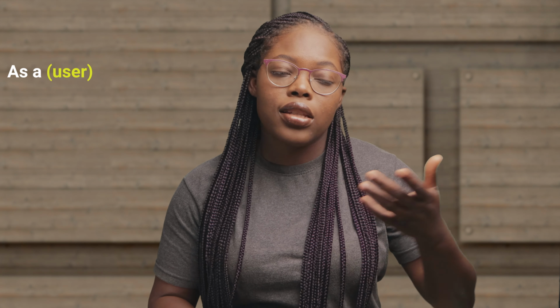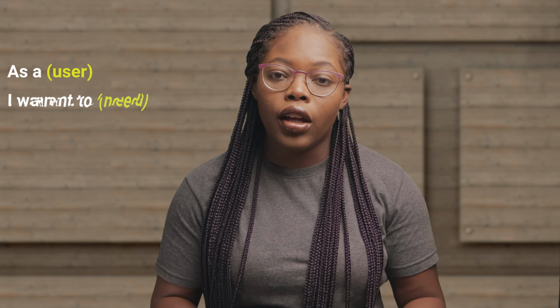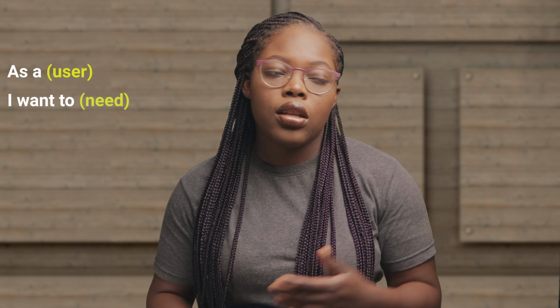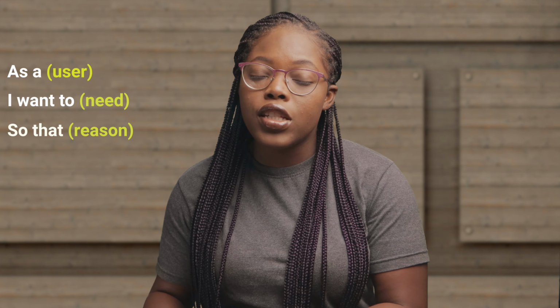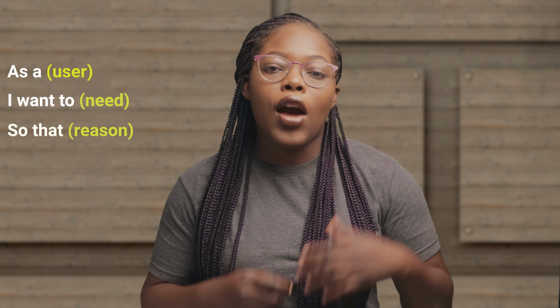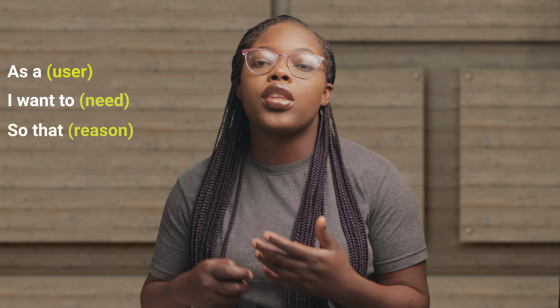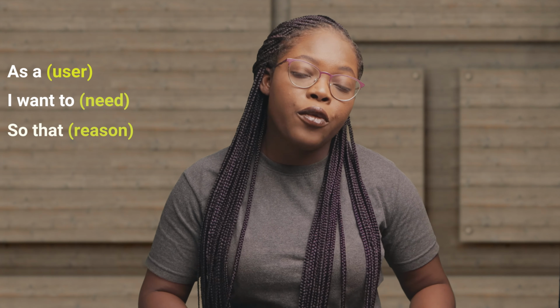I mentioned that for user stories, you have a format. You say as the user, like as a job seeker or as an employer, I want to be able to do this, the feature that you're trying to build, and you state the reason for that feature. So as a job seeker, I want to be able to create a profile that includes my basic information and experience so that the employers can see my qualifications and experience. That's an example of a user story for our case study.